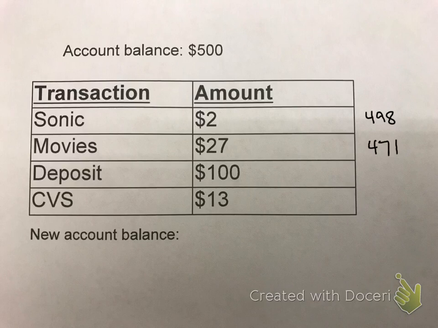Now we have a deposit of $100, which means we're putting money back into the bank account, which means that it's going to go up to $571. And last, we have a transaction at CVS in which we spent $13. So now we have $558 left over, so that is our new account balance.